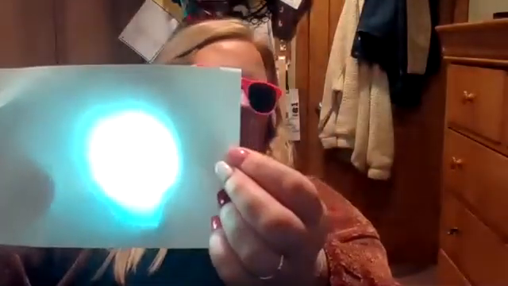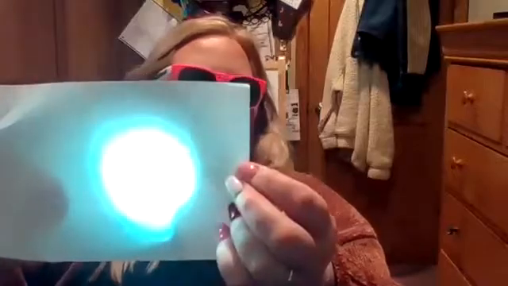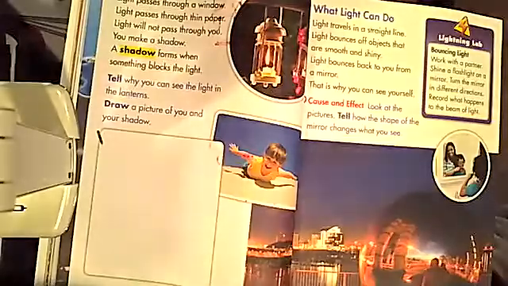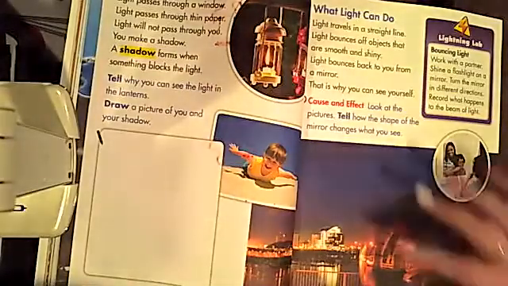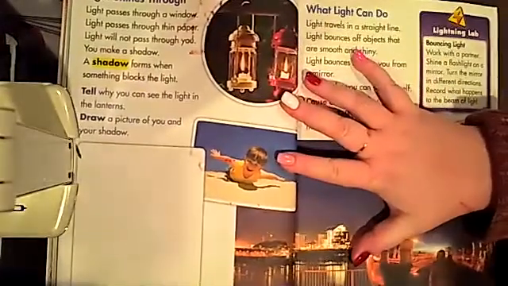Ready? Let's try. So flashlight on. Can you see that? The light is passing through. That's pretty cool, isn't it? You could even try that at home if you wanted to. All right, let's keep reading, shall we? Oh, there you are. Okay, let's keep going.